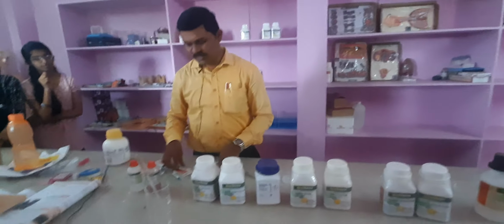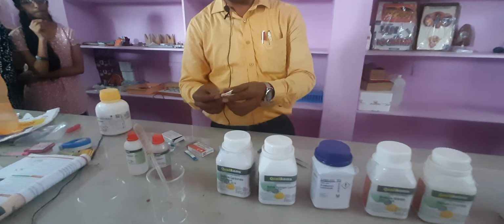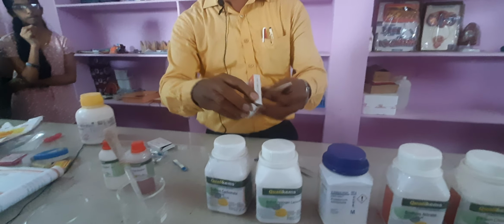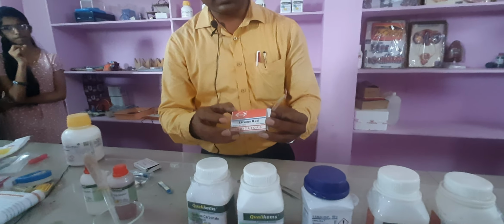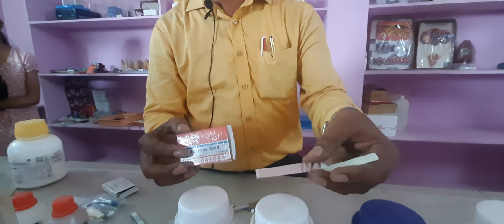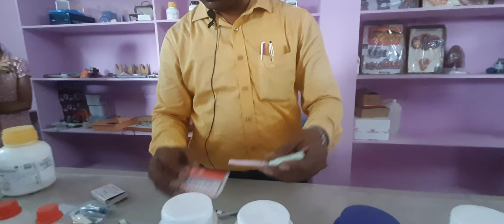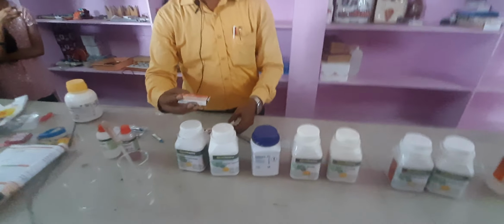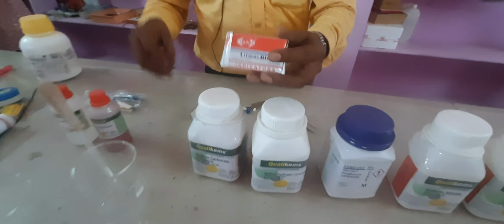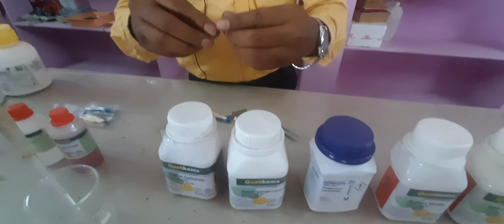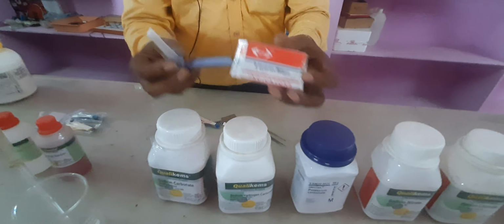Now here are some indicators. An indicator is a substance which is used to know whether a substance is an acid or a base. Red litmus paper is used to find the basic substances. We know this concept very well. This is blue litmus paper, a paper blue in color.